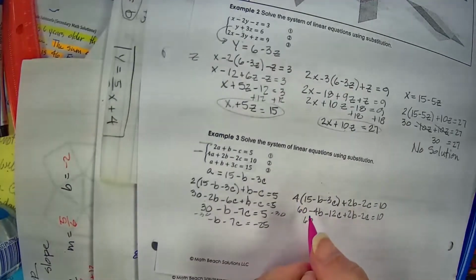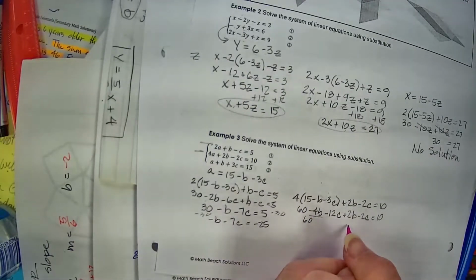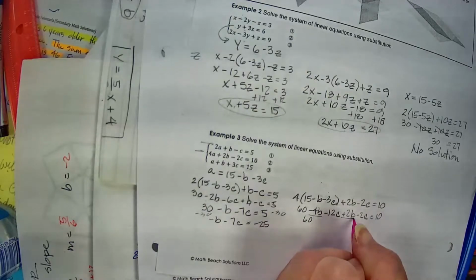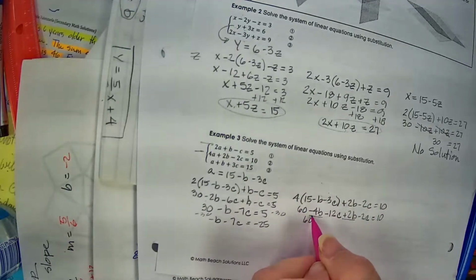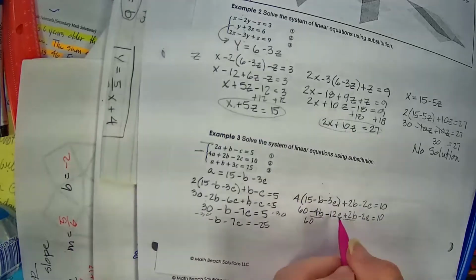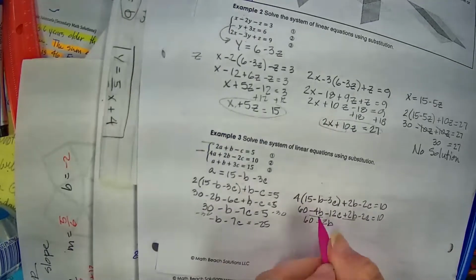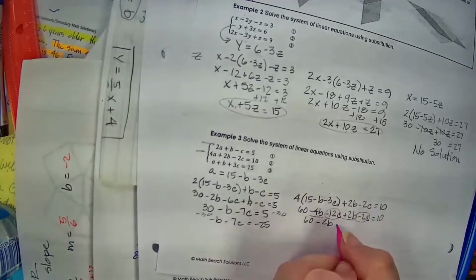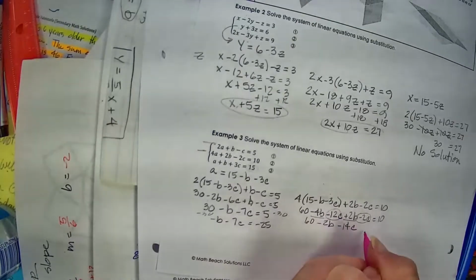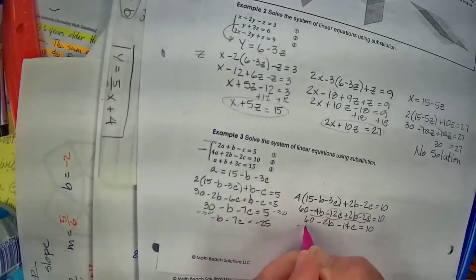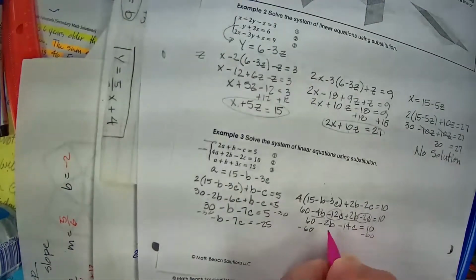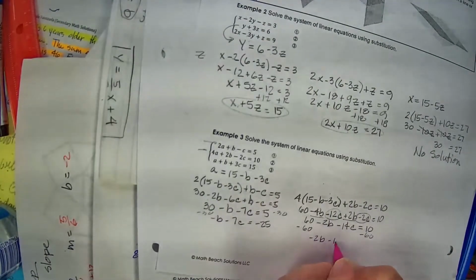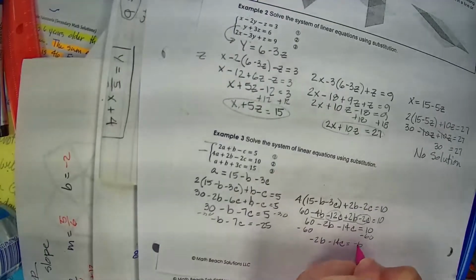So 60, negative 4b, and a positive 2b, is a negative 2b, negative 12c, and a negative, so that's a negative 14c, equals 10. Okay, so minus 60, negative 2b minus 14c equals negative 50.